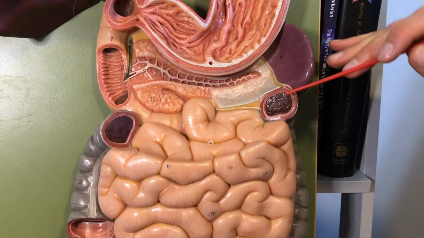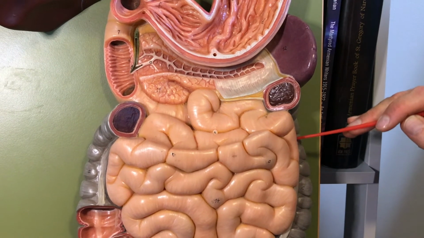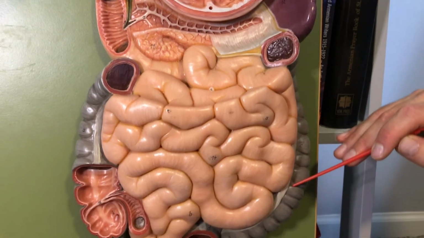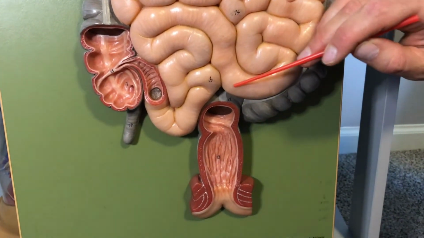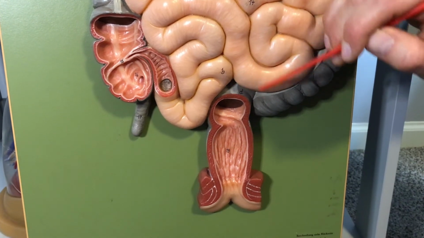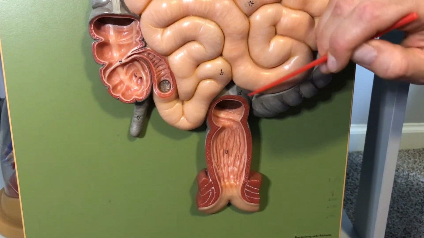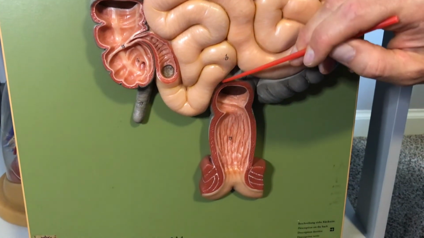From that splenic flexure, or the left colic flexure, again, we come down the descending colon, all the way down here, and tucked behind here, you don't see it very well on this model, but this is where the sigmoid colon would be. Like the Greek letter S, sigma, it makes sort of a loopy S shape back there.